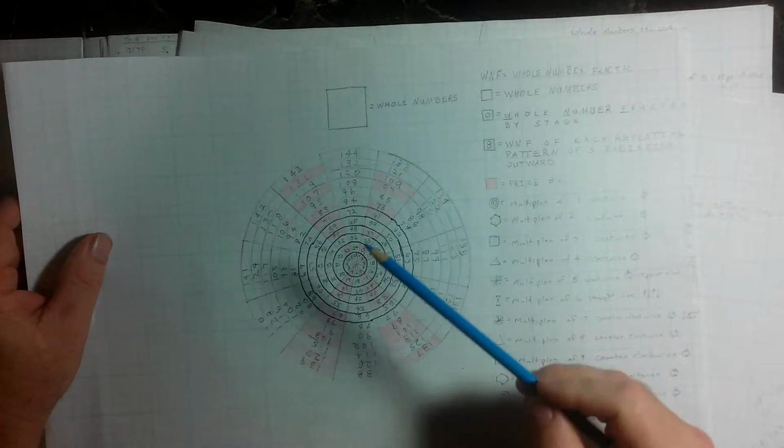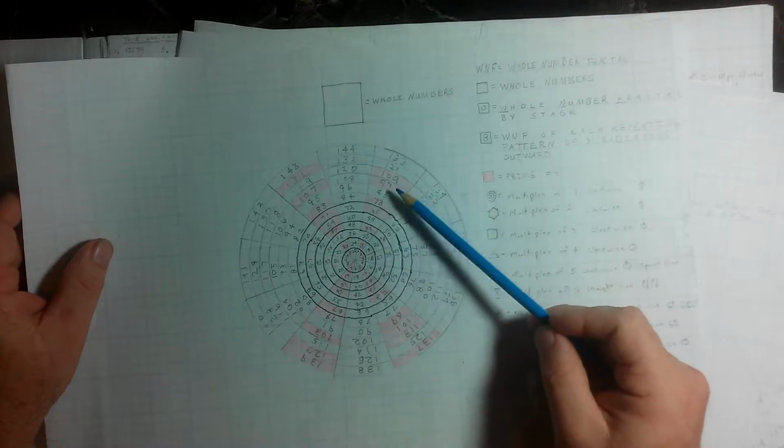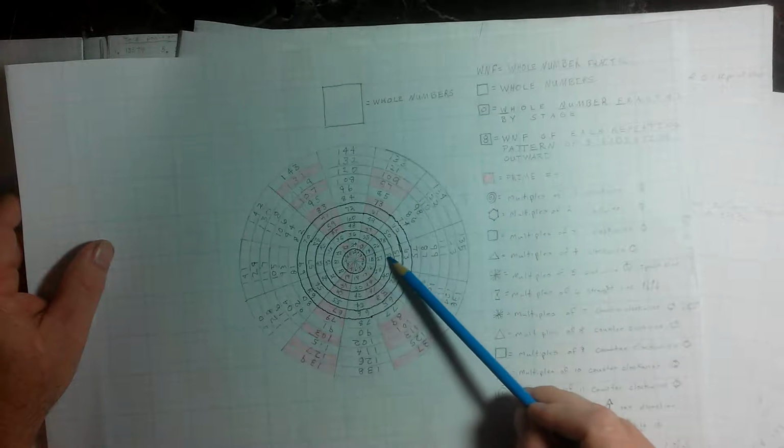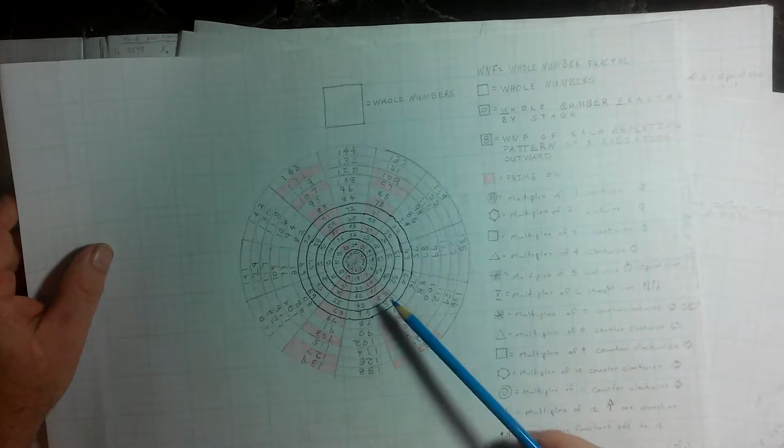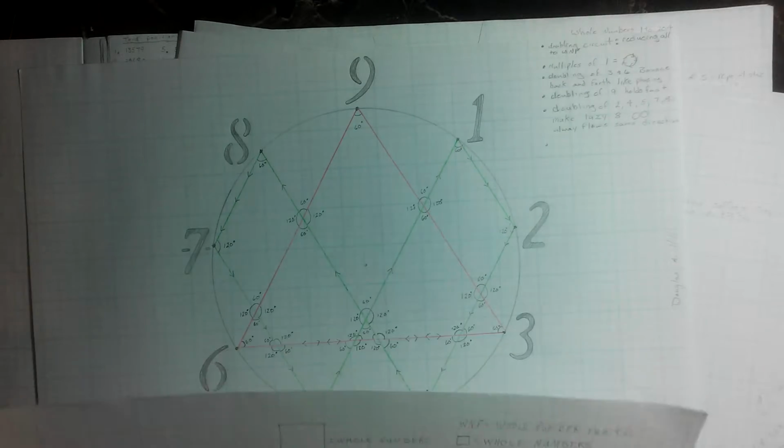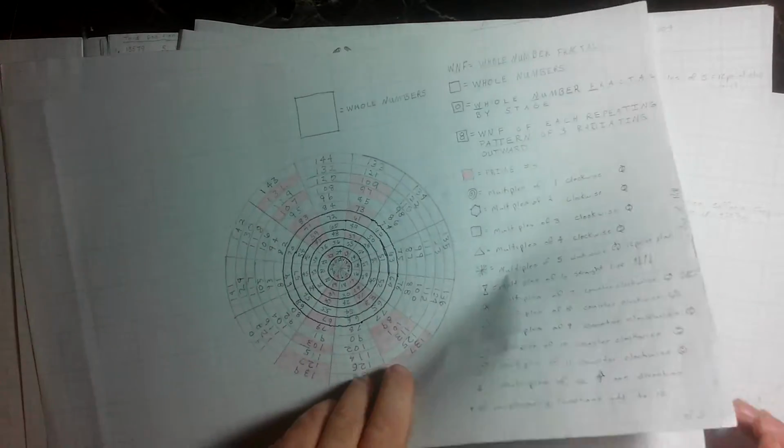Well, I reduced each one of these to whole number fractals, coming out each one of these areas, each one of these 12 areas. I reduced them down to their whole number fractals. And that gave me this.